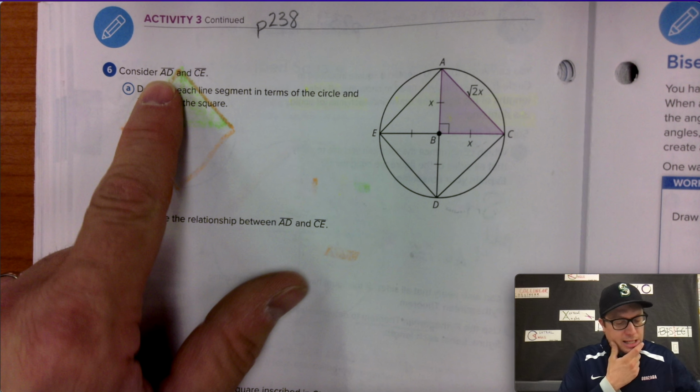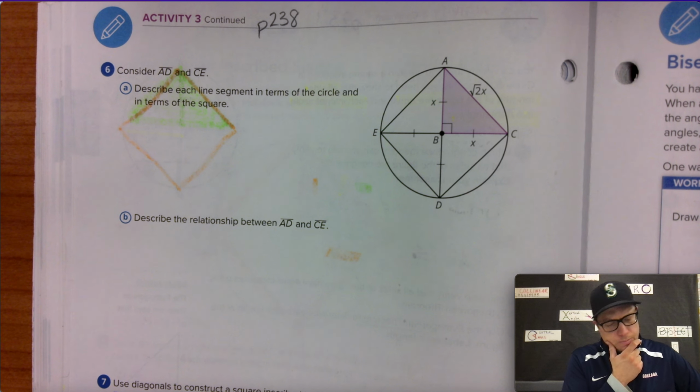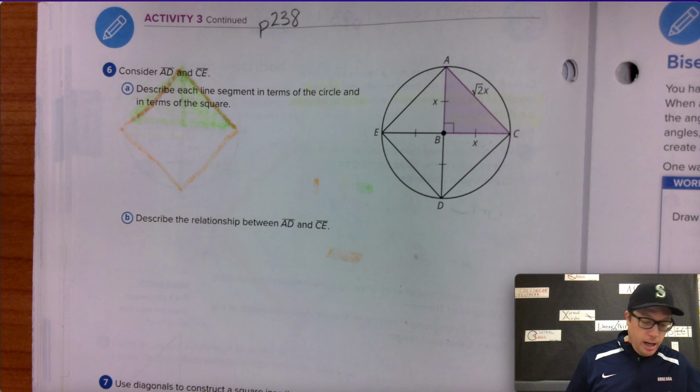Consider AD and CE. It might be helpful to highlight AD one color, and highlight CE another color. Looking at what they do, they go across the square, corner to corner, corner to corner. So that makes them diagonals. They are diagonals of square ACDE.